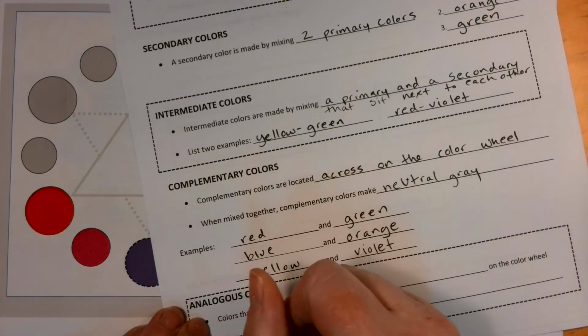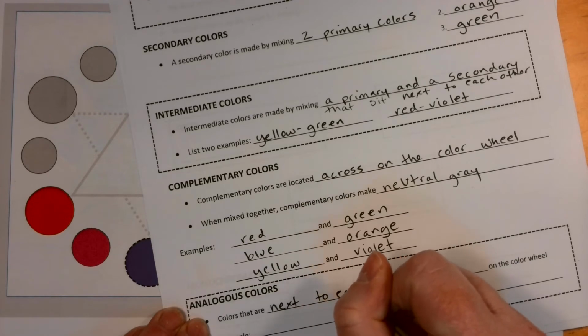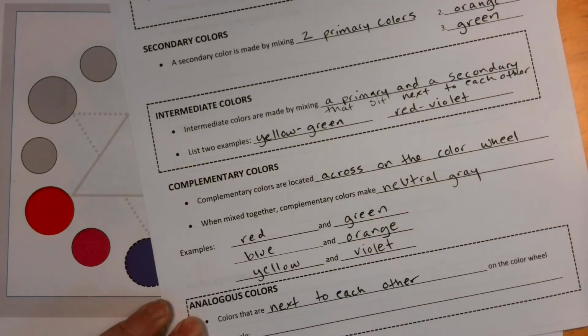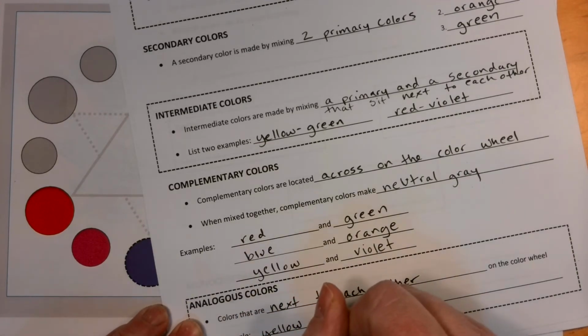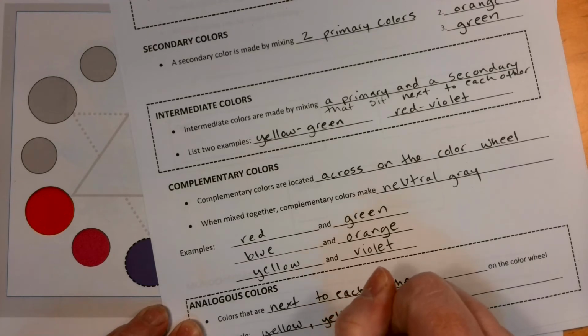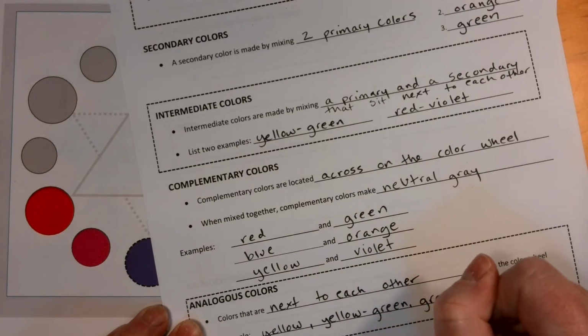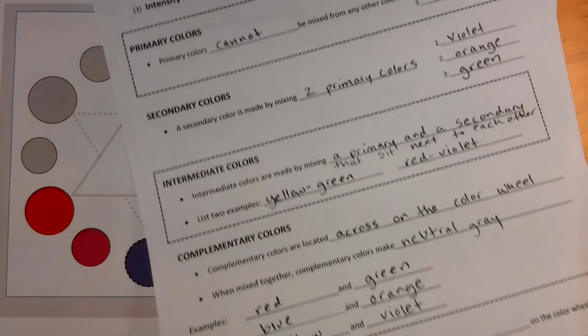So these are colors that are next to each other on the color wheel. And an example would be like yellow, yellow-green, and green. Okay, that's the first page.